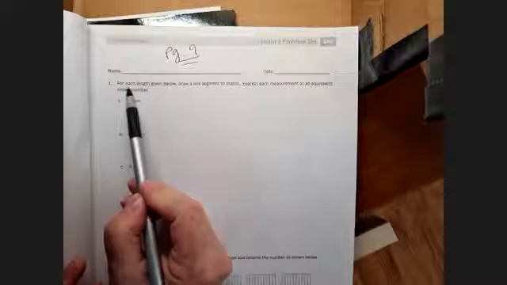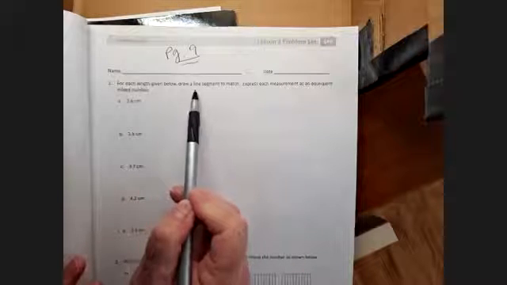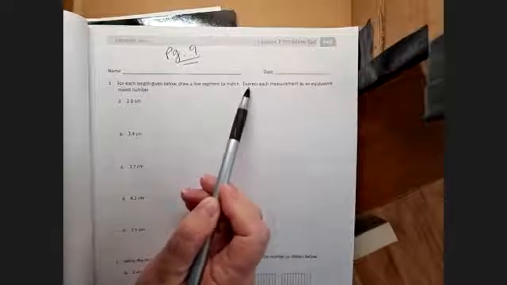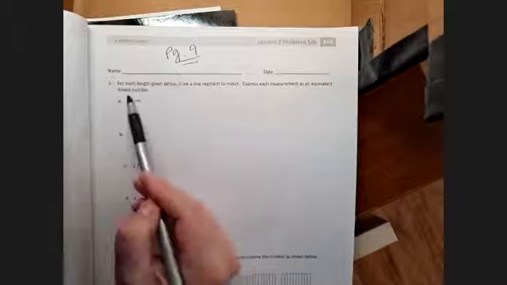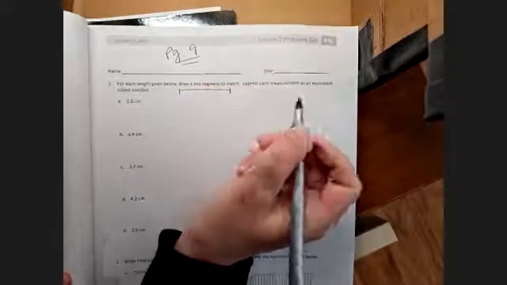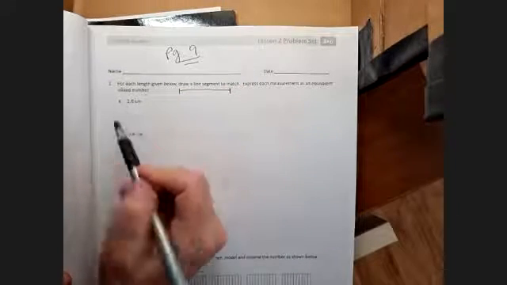All right, so for each length given below, draw a line segment to match. So they want you to basically draw a number line and express each measurement as an equivalent mixed number. So they want you to write it as a fraction. So we're going to show line segments, so we're going to draw a number line, and then we're also going to show it as a fraction.